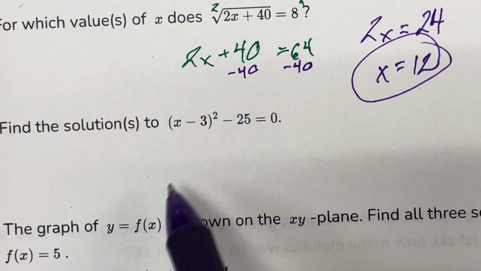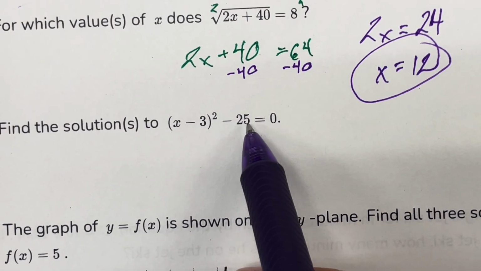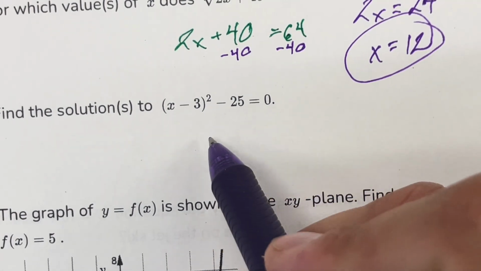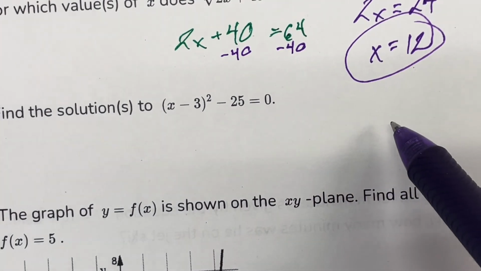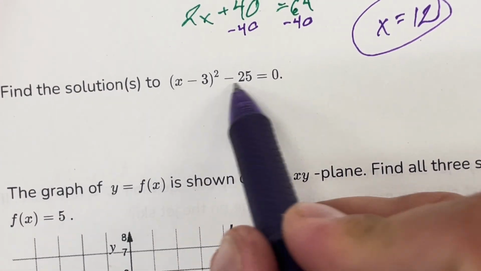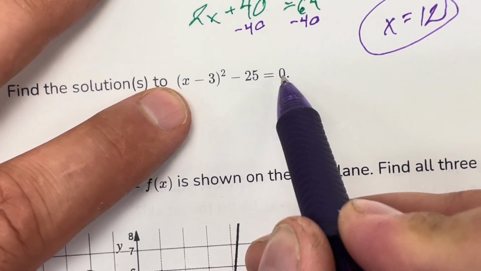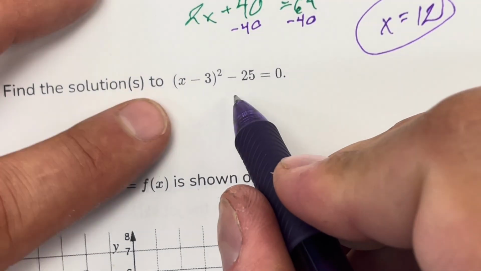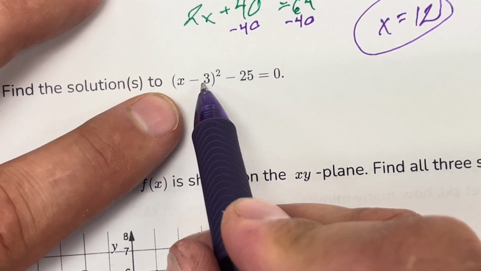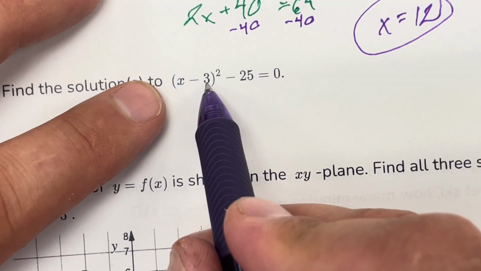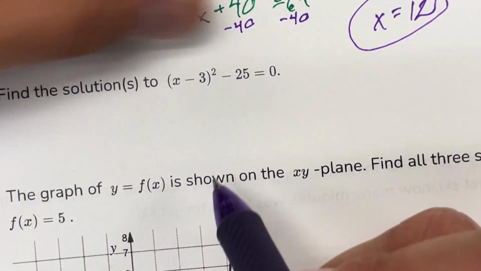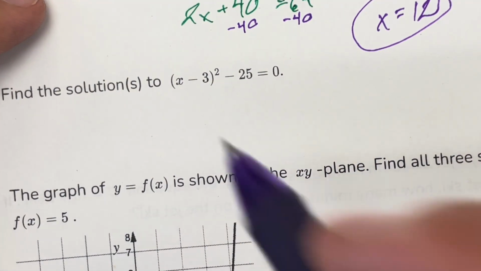We've got one where x minus 3 squared minus 25 is equal to 0. This one is going to be quadratic, so I'm thinking it typically has 2 solutions. So let's dive in. What is going to make this equal to 0? If this was one of those things where we had 2 things multiplied by each other equals 0, then we'd know one is equal to 0 or the other one's equal to 0. But we've got this little extra minus 25, so I can't do it that way.